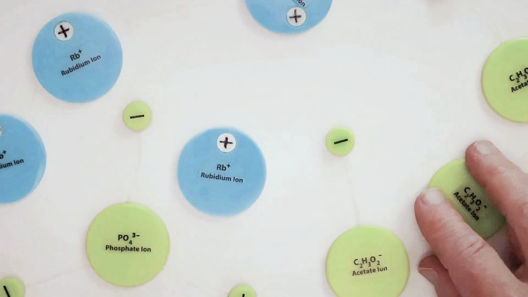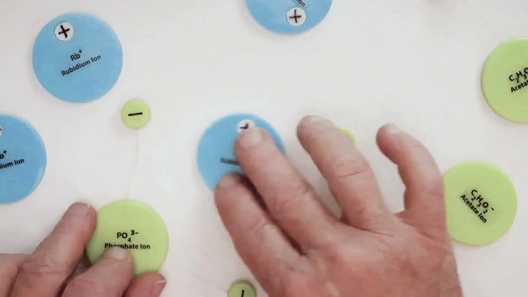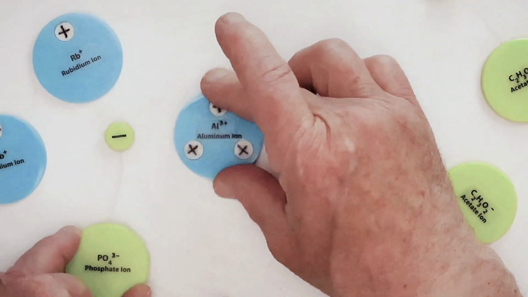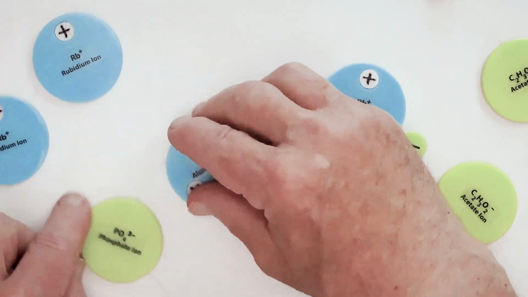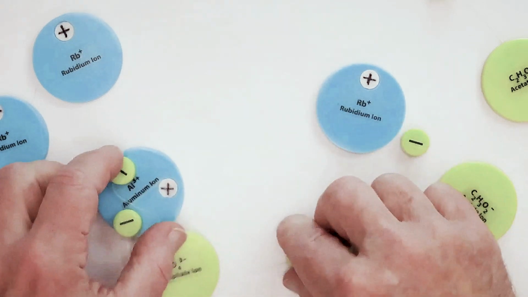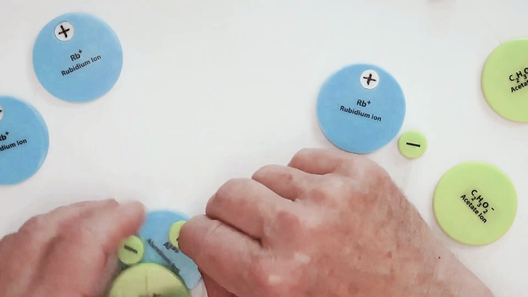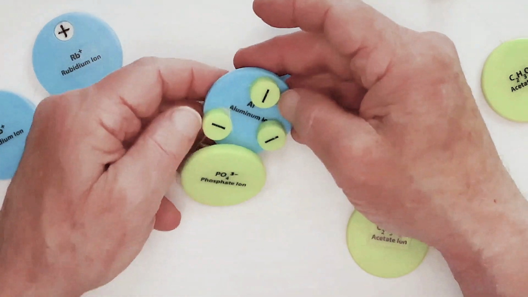And every now and again, the phosphate is going to combine with the aluminum. And boom, it's going to stick together. Let's see if I can get this to orient a little better. This one is going to hook on here, and that one's going to hook on there. And now I've got aluminum phosphate.